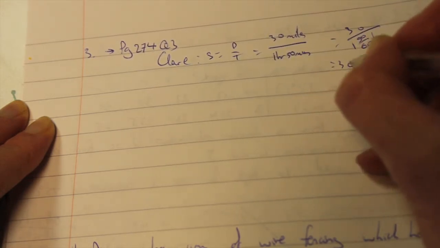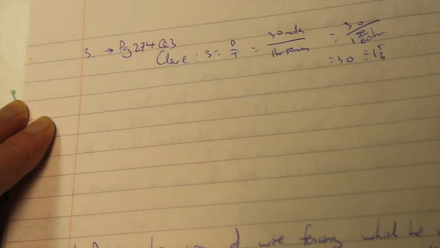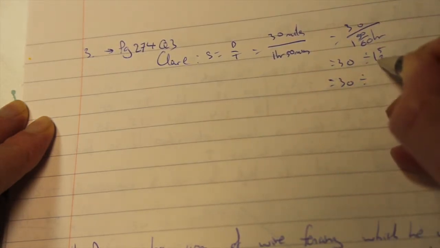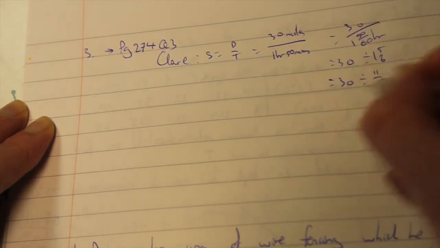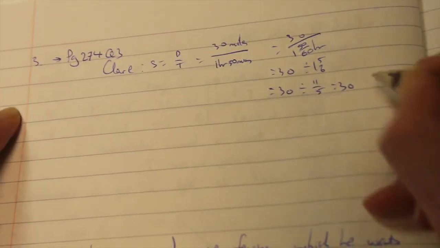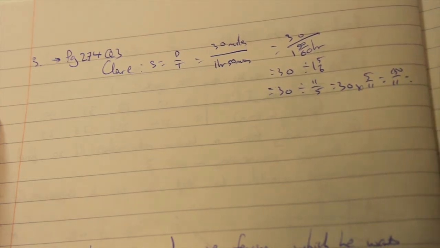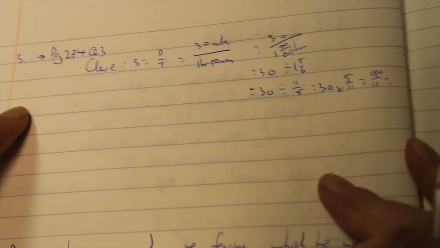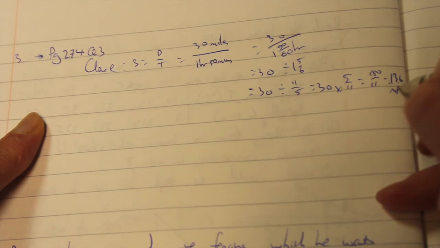So to do that in your calculator, it's 30 divided by 1 and 5/6. Now you can just use your fraction button there, or you could do it the long way, which I'll show you. 1 times 6 is 6, add 5 is 11. To divide by fractions, you turn them upside down and multiply. So that's 150 over 11. So 150 divided by 11 gives you a speed of 13.6 miles per hour.